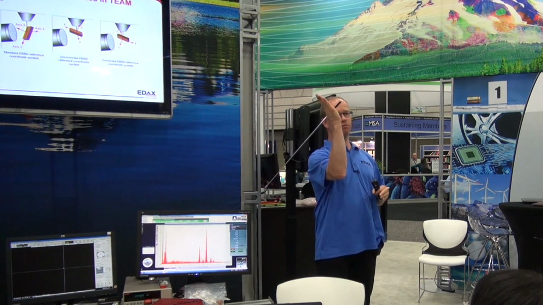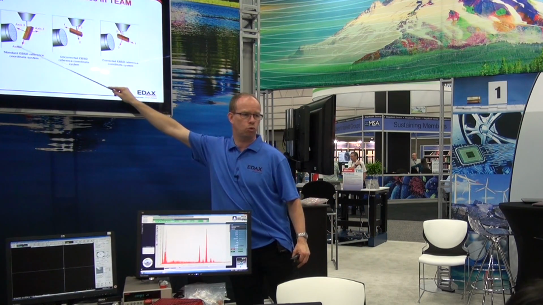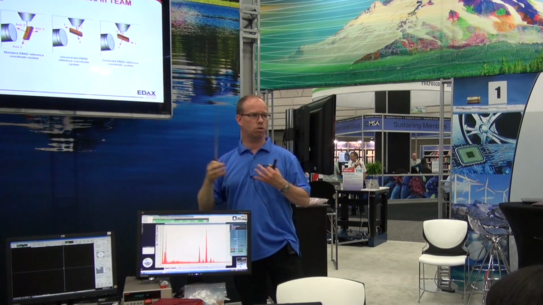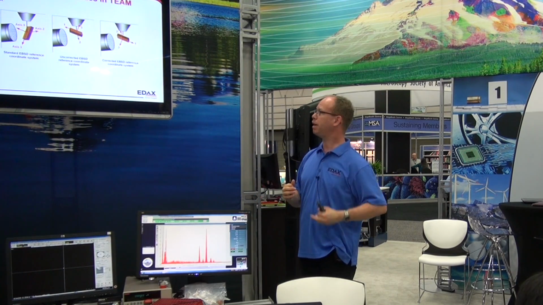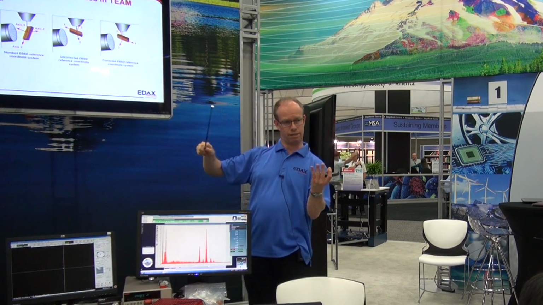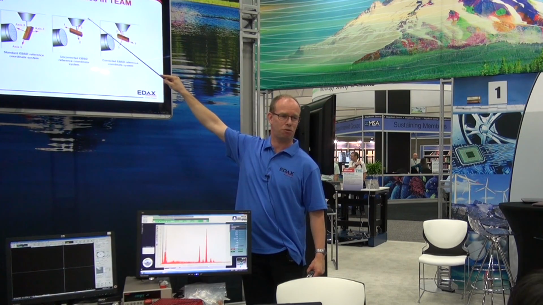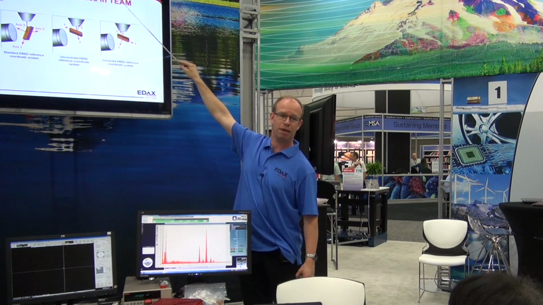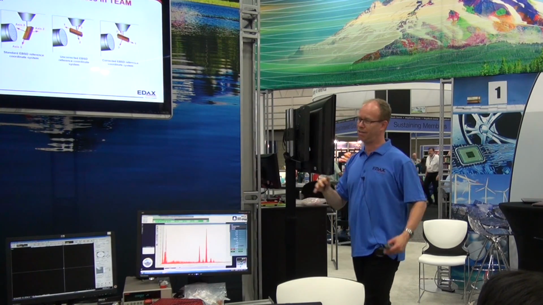If your sample is 70-degree tilted, this is the coordinate system that we use for normal EBSD to calculate the orientation that we measure from the pattern. If I mount my sample this way, I just rotate it, the coordinate system rotates along with it if I don't correct for it. And then it's going away from my EBSD detector. So basically my orientation measurement is totally wrong.